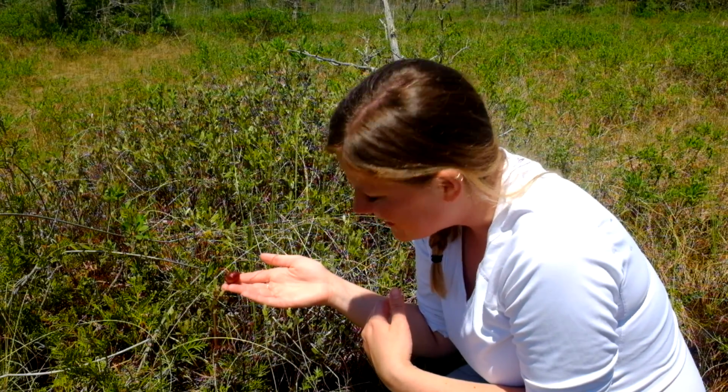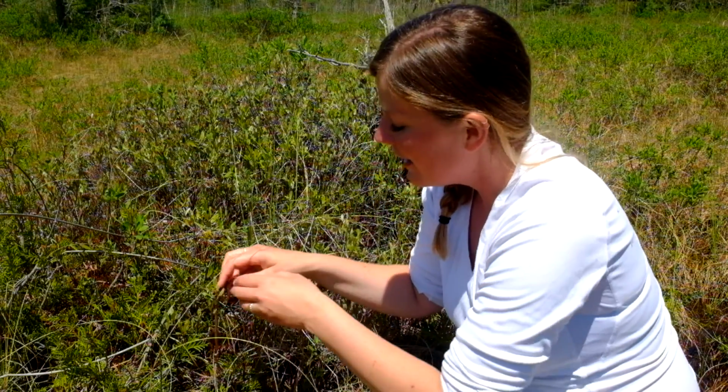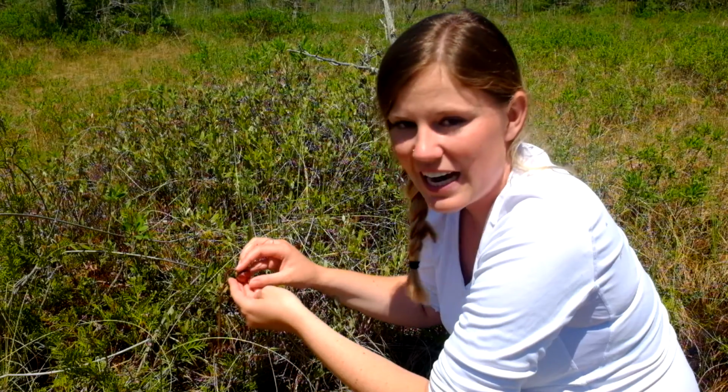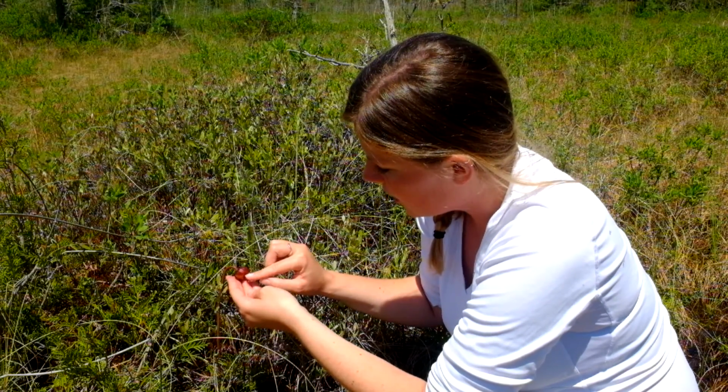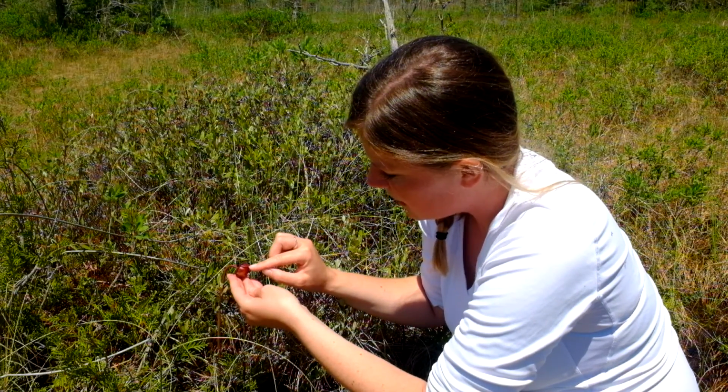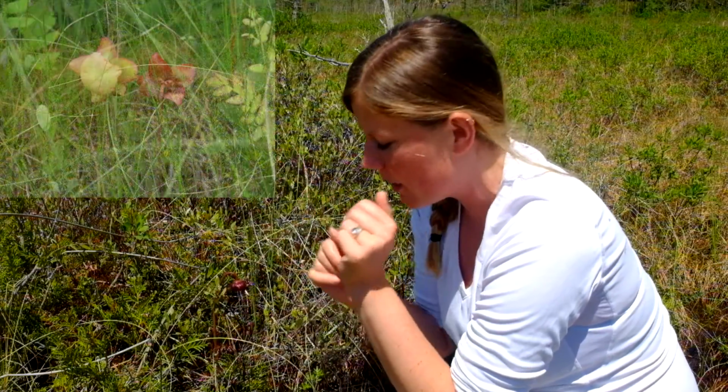Here we have a pitcher plant. This is such a cool plant. So this is the flower, and it's not quite open yet. These wine colored, they're actually sepals, but they look like petals, will kind of flare out and open.